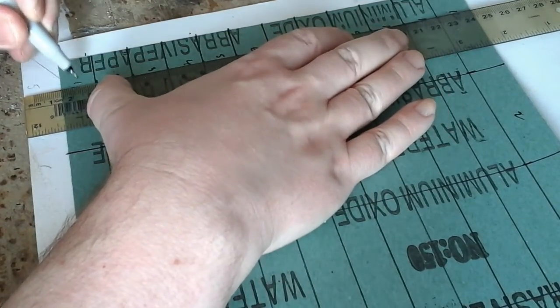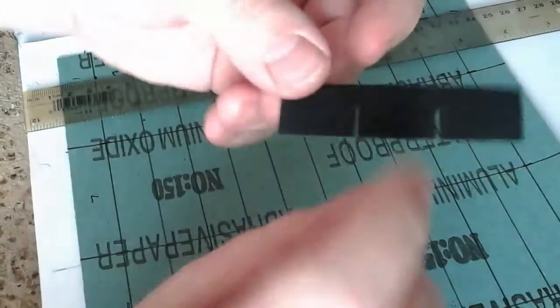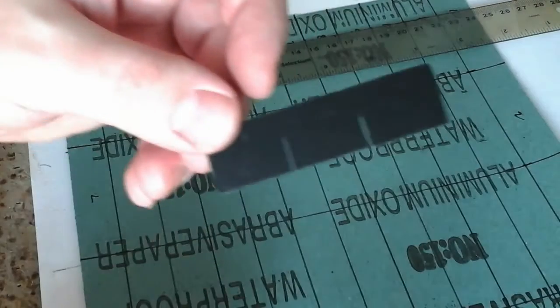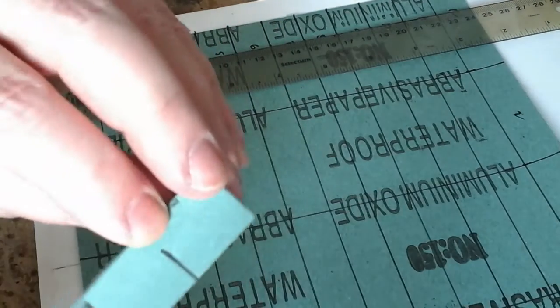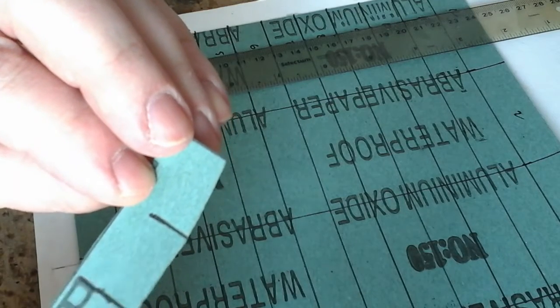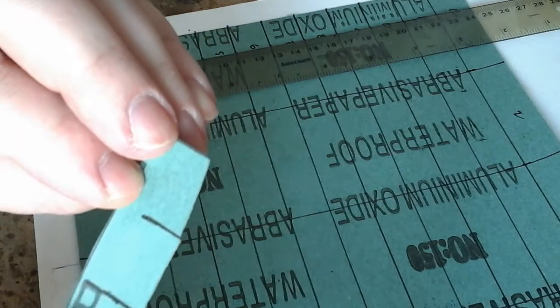You want to do it because your tabs are only half of the width of your shingle, right?